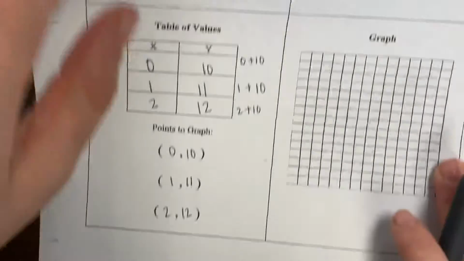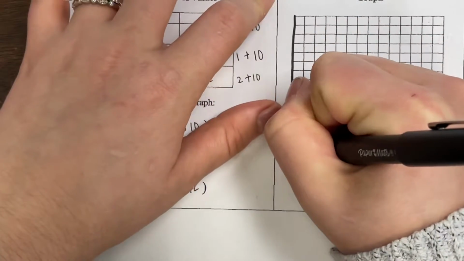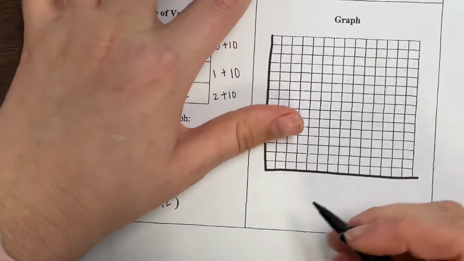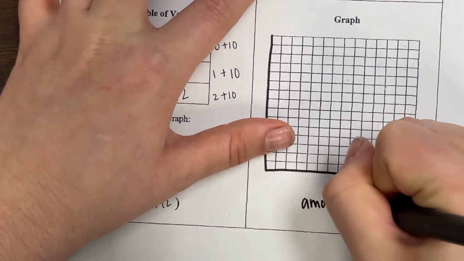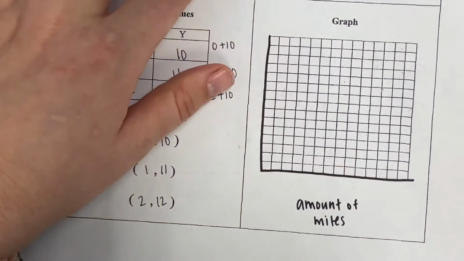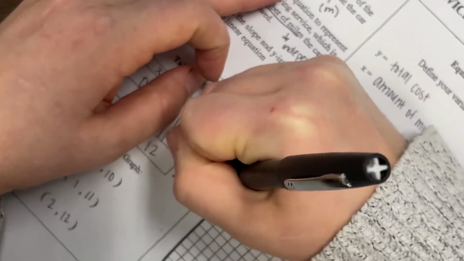Same thing, I'm probably just going to use the edges of my graph as my x and y axis. We always label, so x is the amount of miles, and y is going to be my total cost.